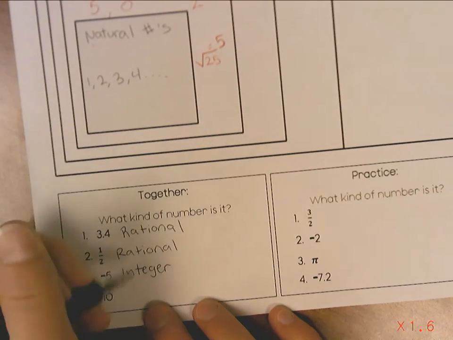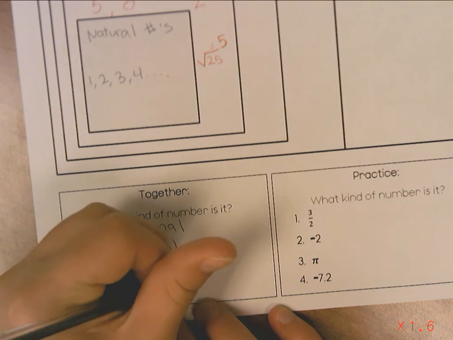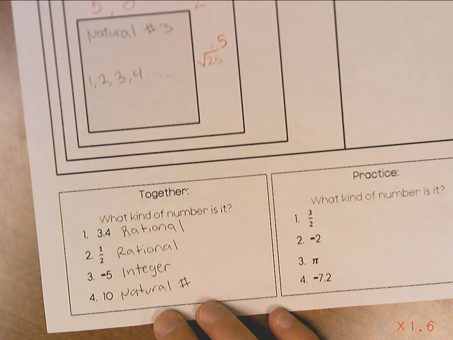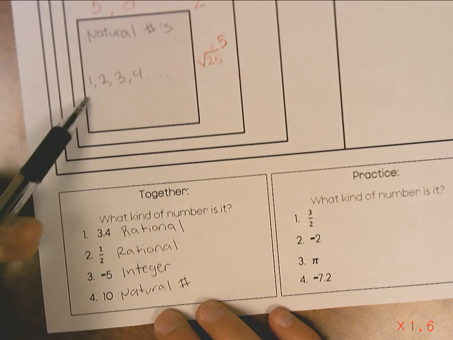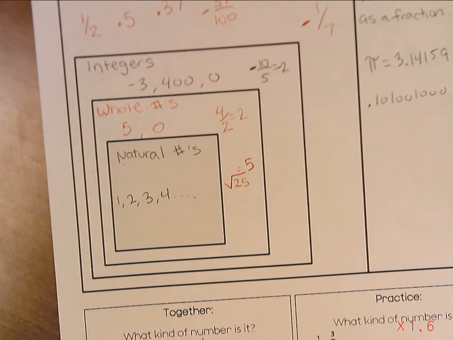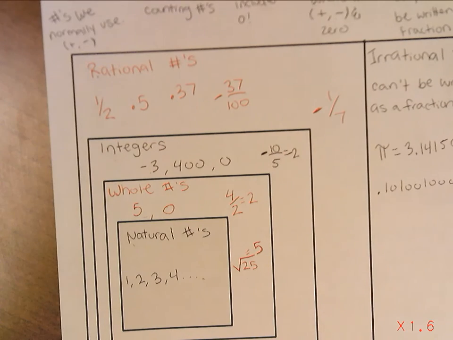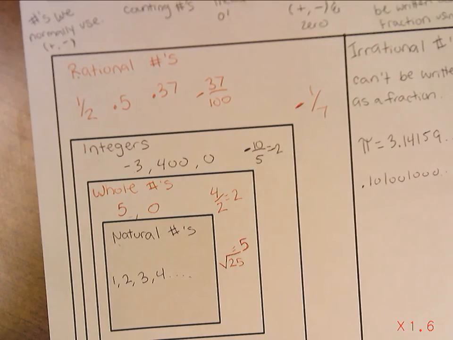And number 4 is 10, which is just a natural number. And the natural number would just be counting numbers, which means it's also a whole number, it's also an integer, and it's also rational. I got a little confused back there.